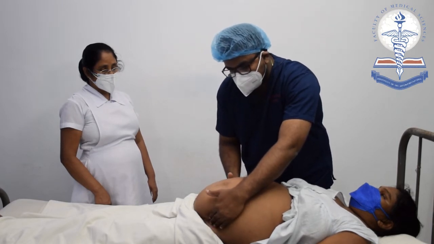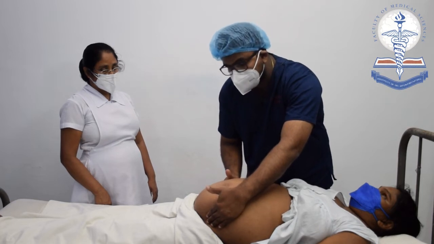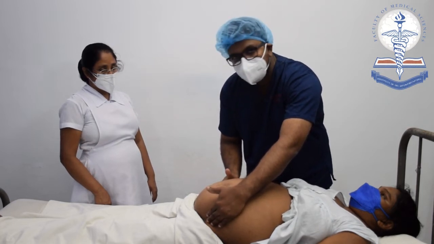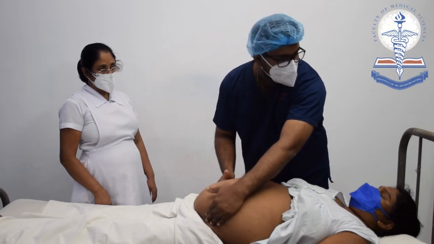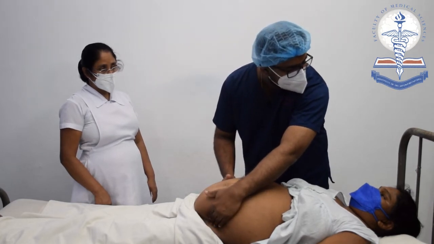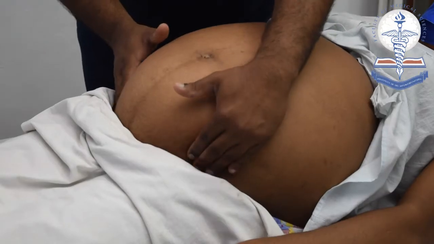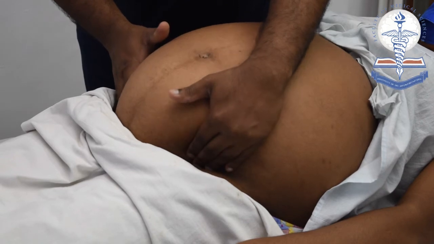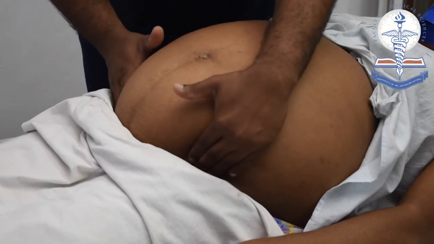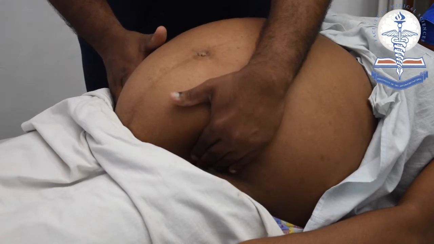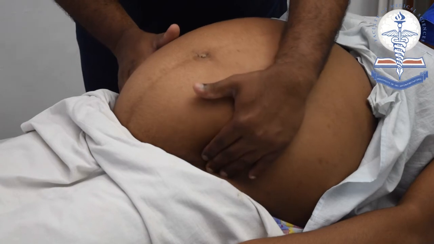When I press, I am going to feel the presenting part in between my hands, and I am going to move my hands symmetrically downwards. While I am doing that, I will be looking at her face to see whether there is any pain. When I press down, I am going towards the pelvis, deep into the pelvis, instead of going on top. Right.